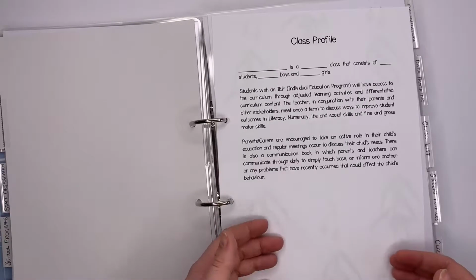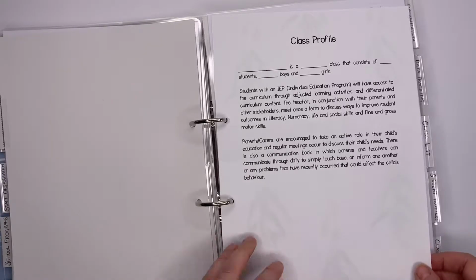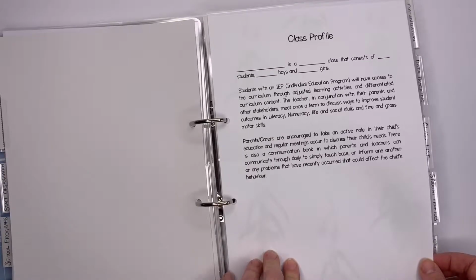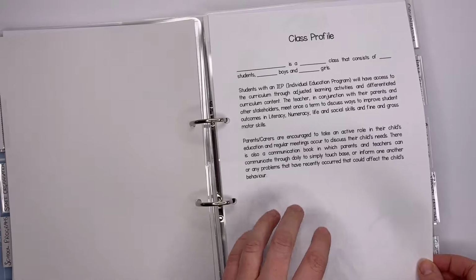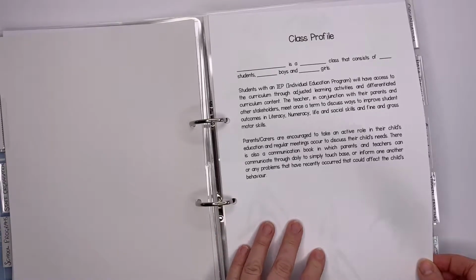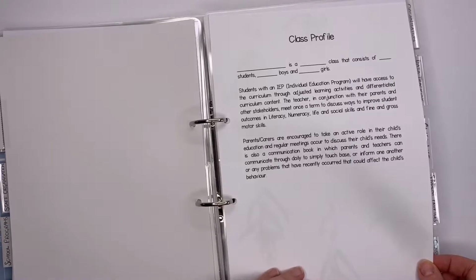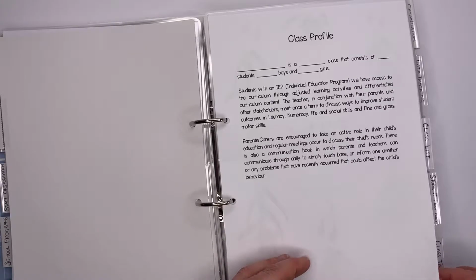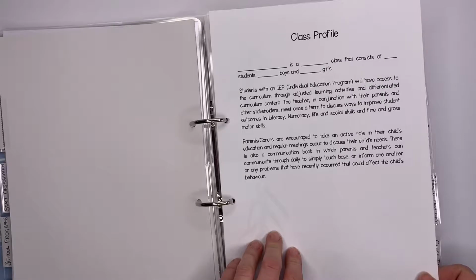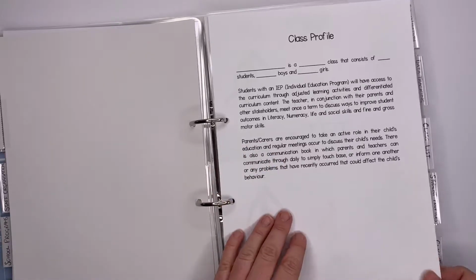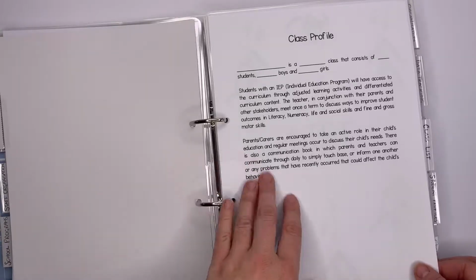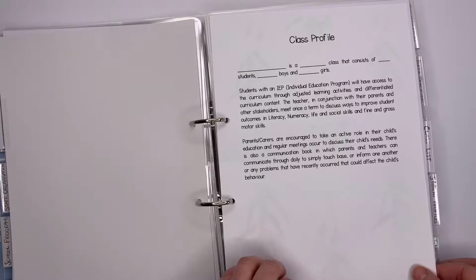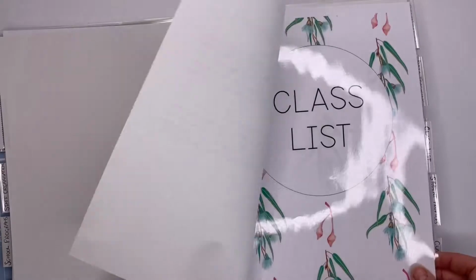whether there's any specific learning needs in that class, whether there's any major health issues that you need to be aware of, or any other concerns that someone needs to be aware of, whether you encourage parents and carers to come into the classroom or the school to connect with your class or the school community. All those things can be put in just a simple A4 document that, again, if someone were to come in, they could read this and get a really good idea of your class and the students within it.